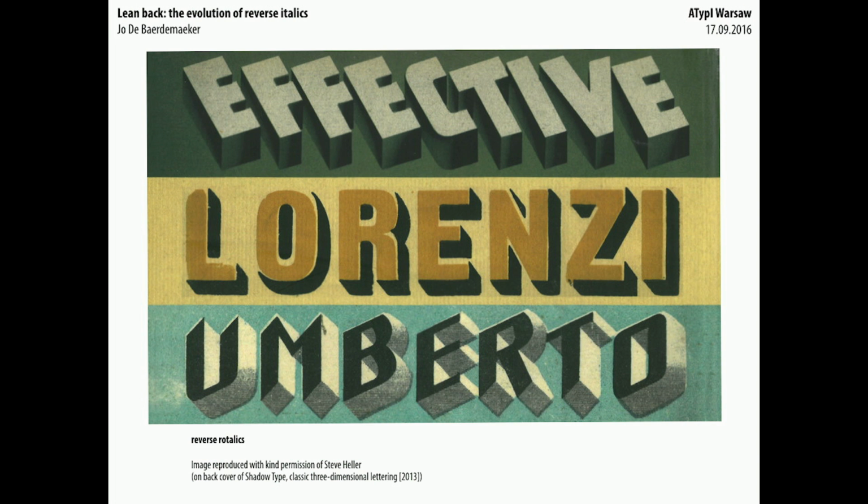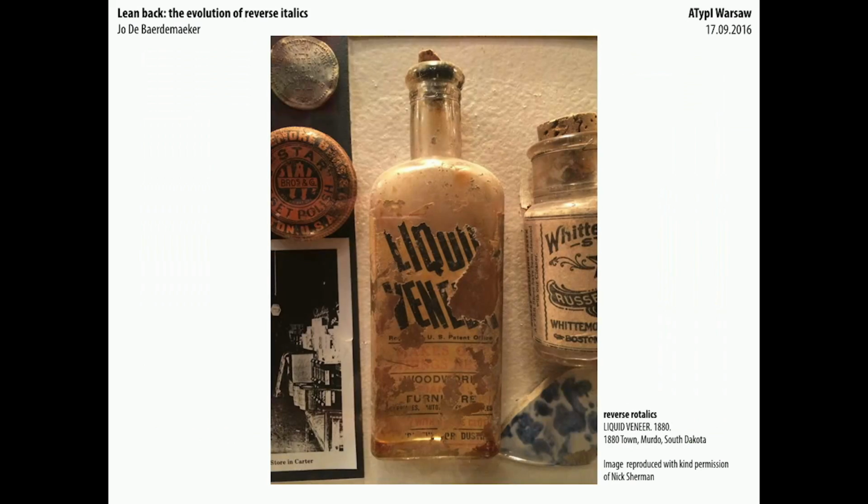But it's important for the audience to know that reverse italics are not the same as rotalics. With the reverse italics that I'm showing, the baseline stays, the lower part of the characters stays on the baseline. With rotalics, it actually rotates each of the characters within a specific angle, and you can see at the top, effectively, how each of the characters is just rotated.